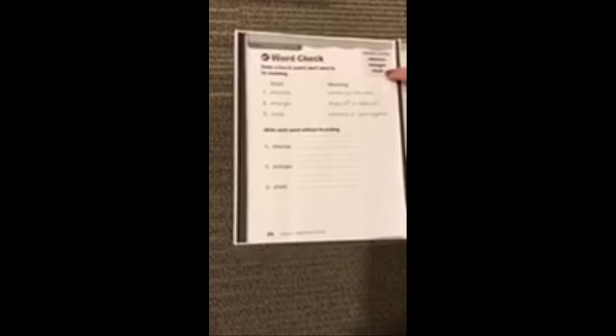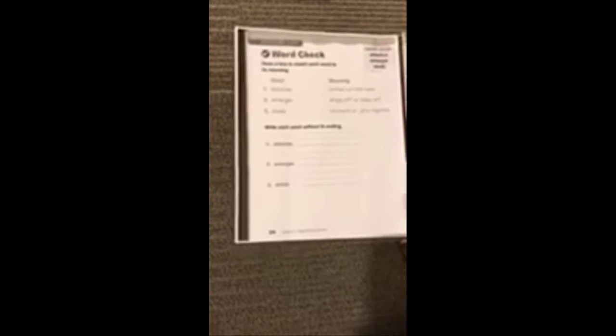Now we are going to turn to pages 24 and 25 in your workbook, and we're going to do some work with some of the important words that were in the story. When we were reading, you might have noticed the bold words. Those are the words we're going to be talking about right now. So right here I have the word bank, and I see the words attaches, emerges, and sheds. So this word bank tells me these are the words that we are going to be working with.